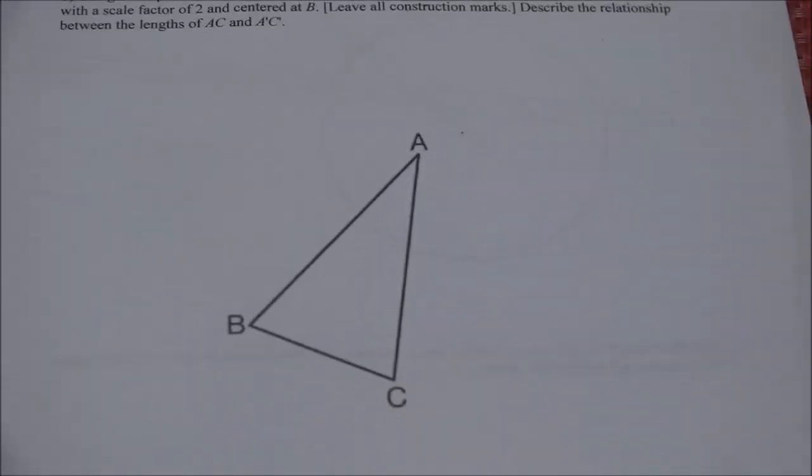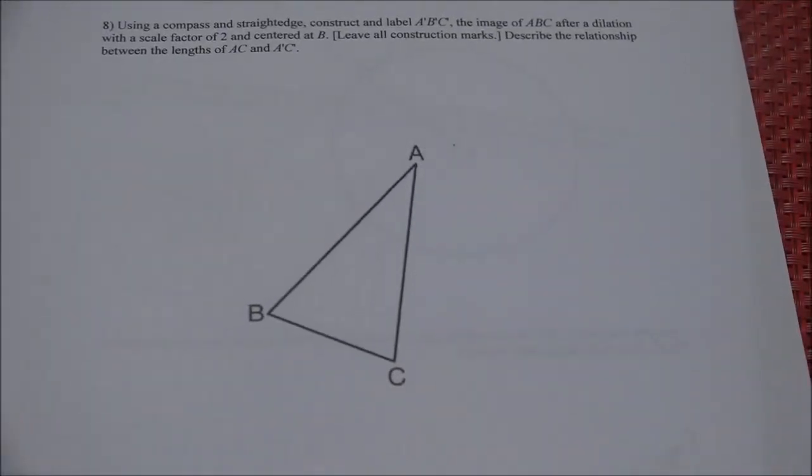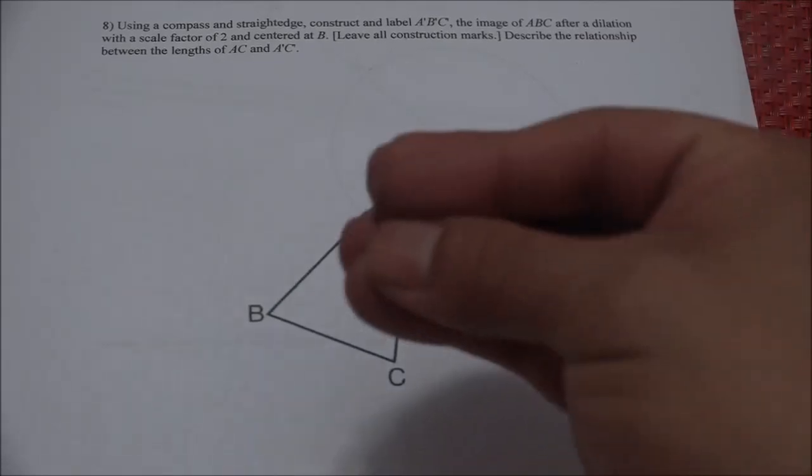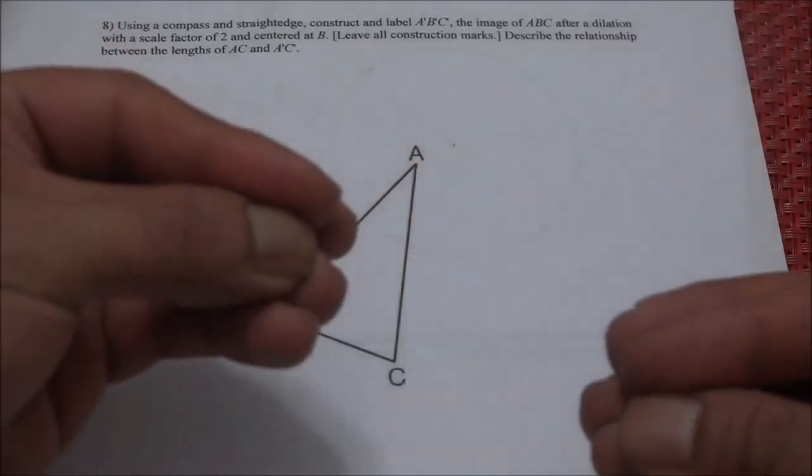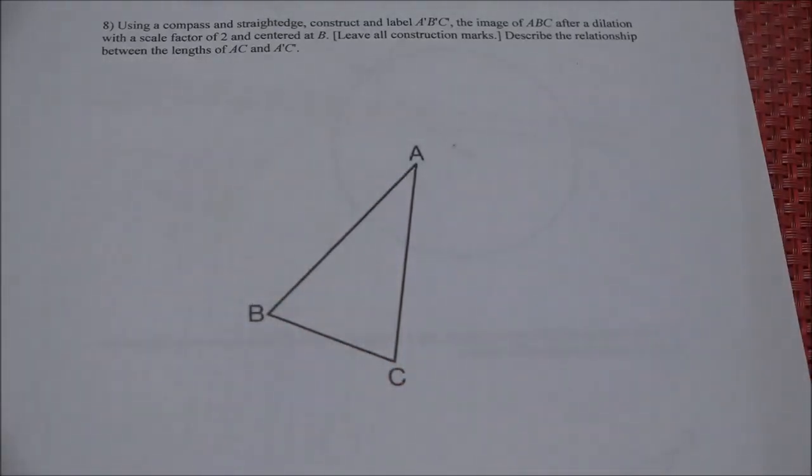So I'm supposed to dilate this figure. I'm used to dilating on the coordinate plane. I'm not used to dilating just like that. But you know what? I'm gangster. Exactly. So dilating something means making it bigger or longer. Or shrinking it as well.